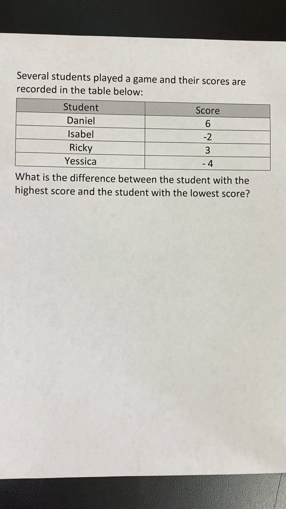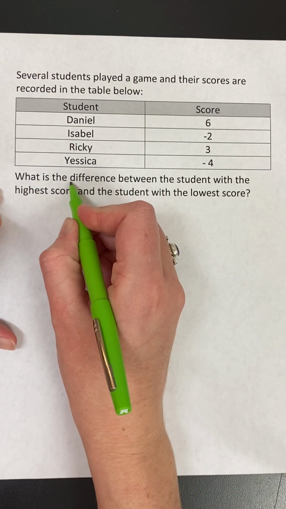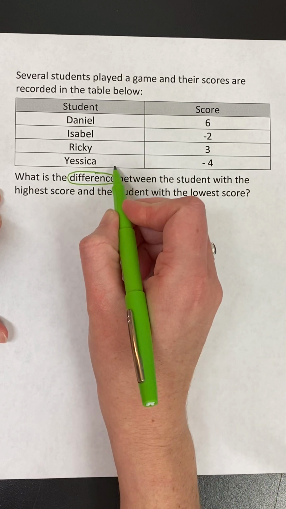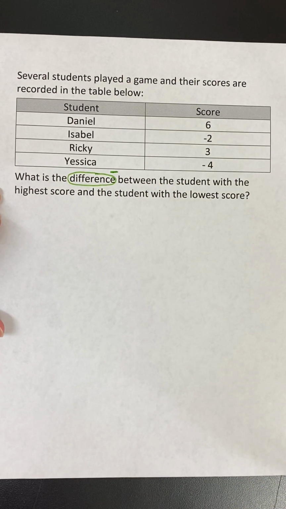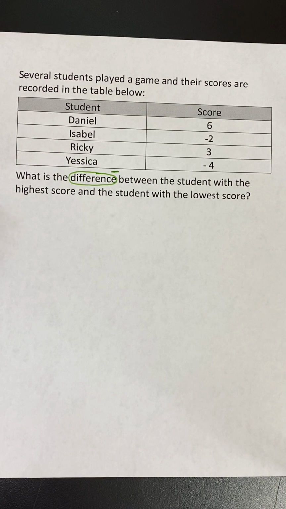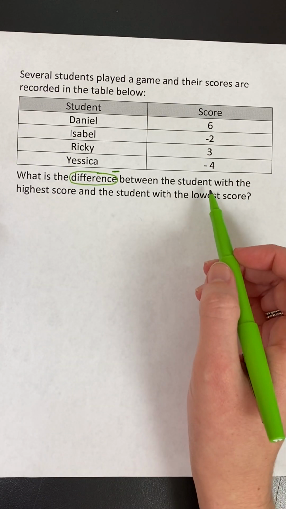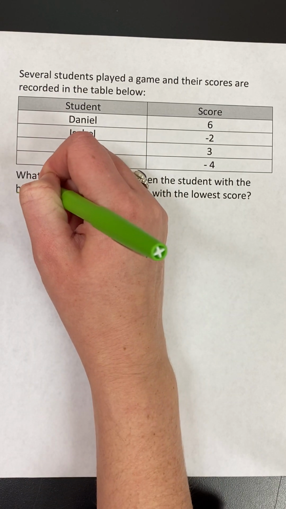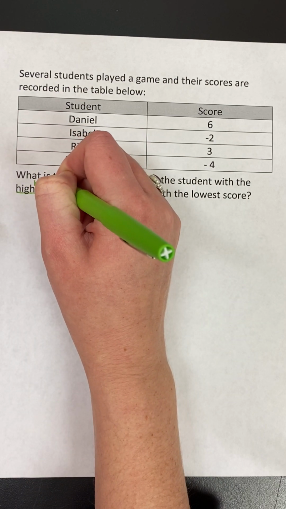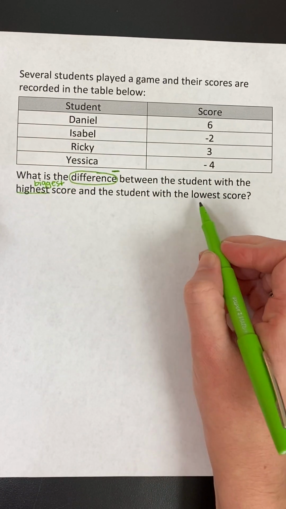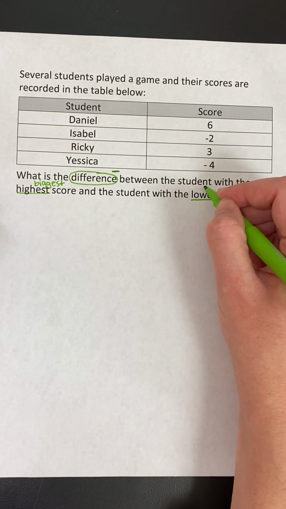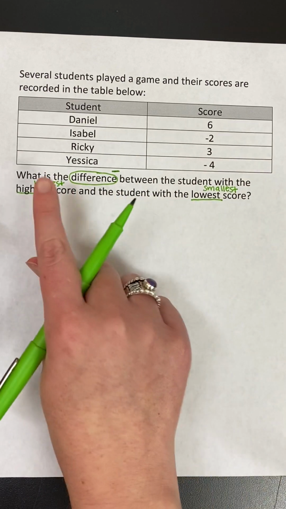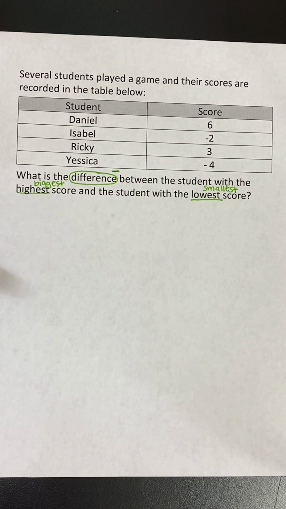So let's look at our vocabulary. We have to know that the word difference between two things. Difference we know means to subtract, okay? And the two things that we are subtracting is the student with the highest score, so the biggest score, and the student with the lowest score, so the smallest. So I need to look at my list and find the biggest and the smallest, okay?